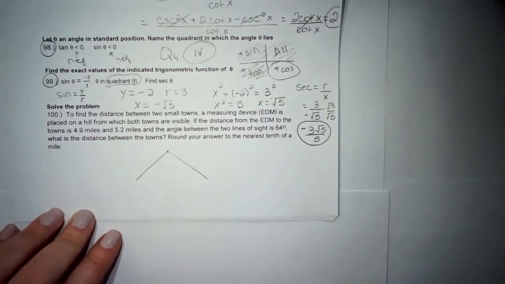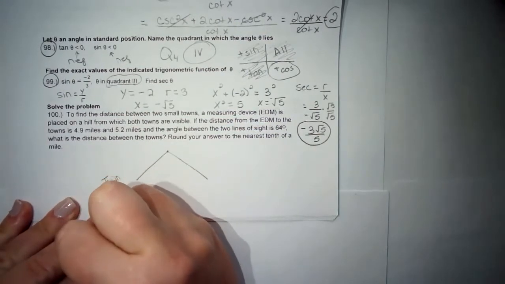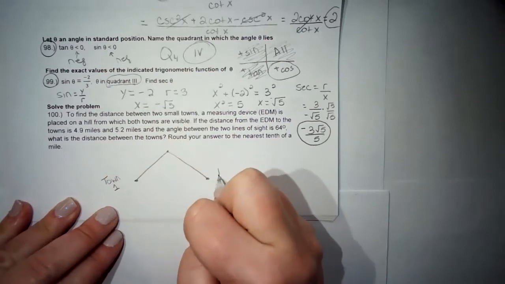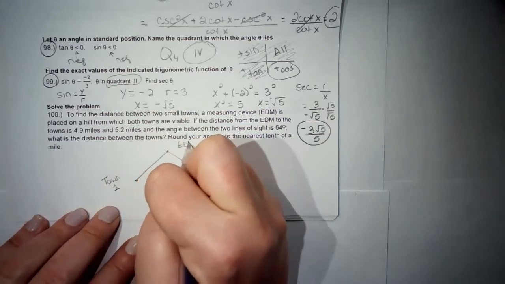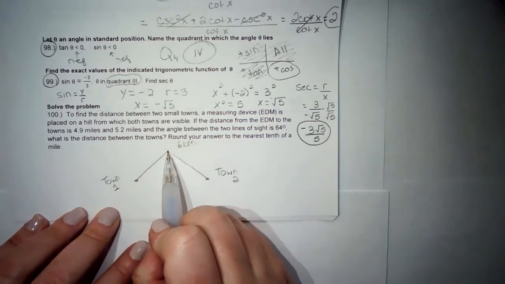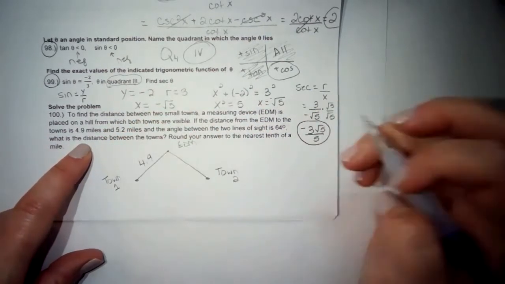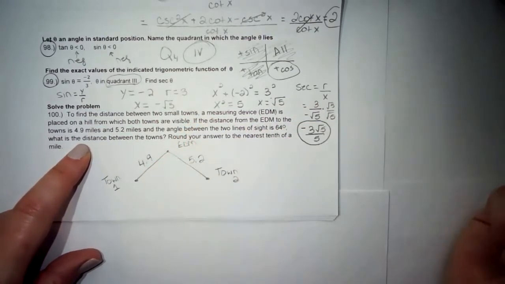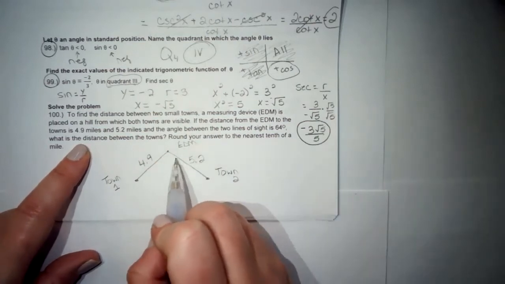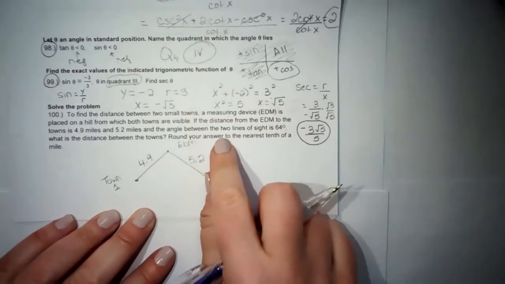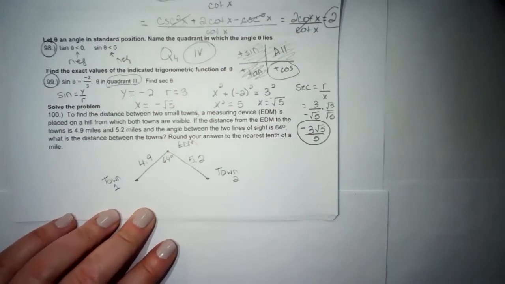Okay, and you can see both towns below. All right, so here's town one over here. And here's town two over here. Got it? And here's your little EDM up here. The distance from the EDM to one of the towns is 4.9 miles, so just pick a side. The other distance is 5.2 miles. Those are your two sides. The angle between these two lines, the two lines of sight, is 64 degrees. That's this angle up here.